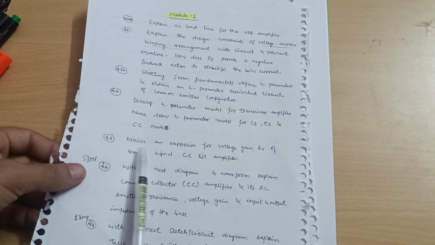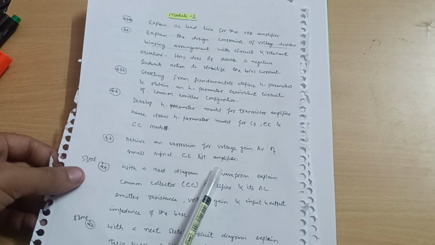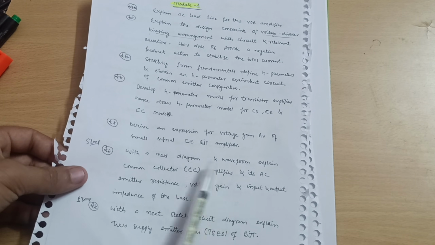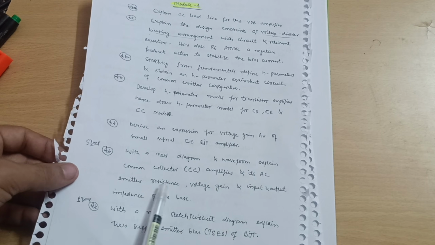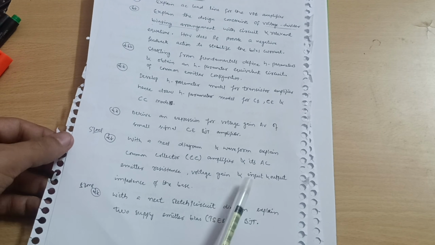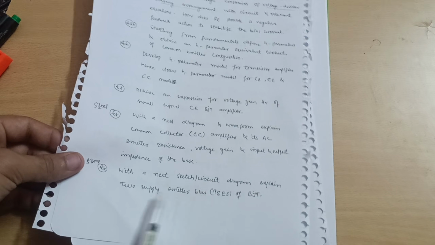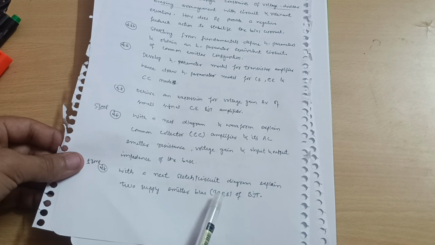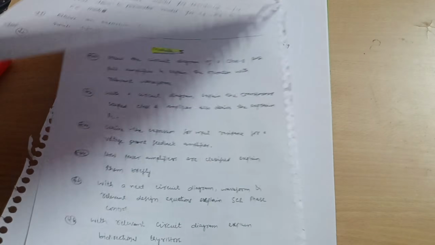Next, derive an expression for voltage gain Av of a small signal CE BJT amplifier with a neat diagram and waveform. Explain the common collector CC amplifier and its AC emitter resistance, also voltage gain and input and output impedance of the base. With a neat sketch circuit diagram, explain two supply emitter bias or TSEB of BJT. This is all about module first.